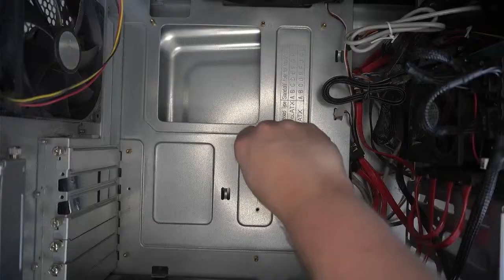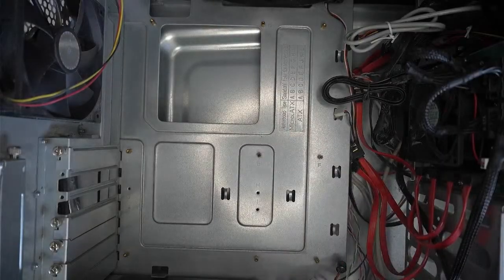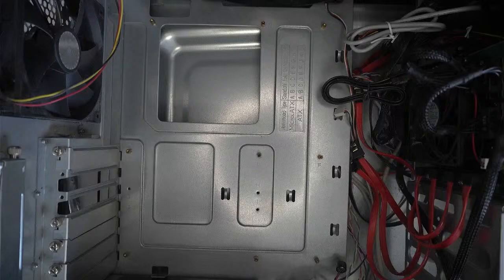Yeah, you are. Okay, so these I can use. Probably these are the ones that I should be using in the first place. They look like this. Alright, there's another one.